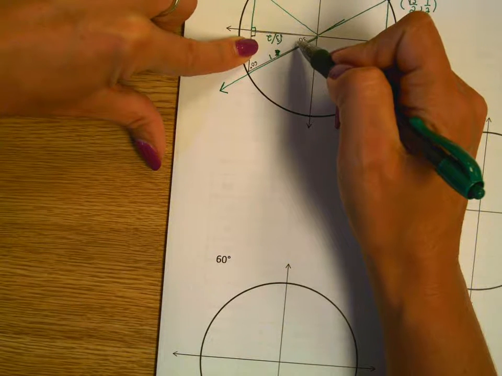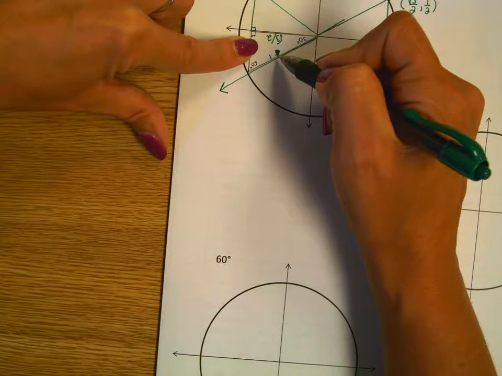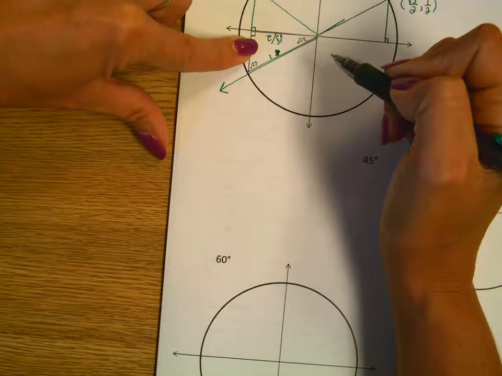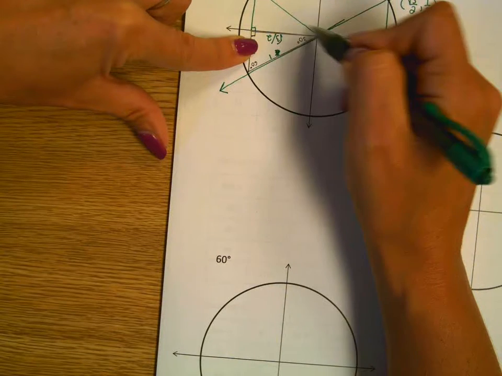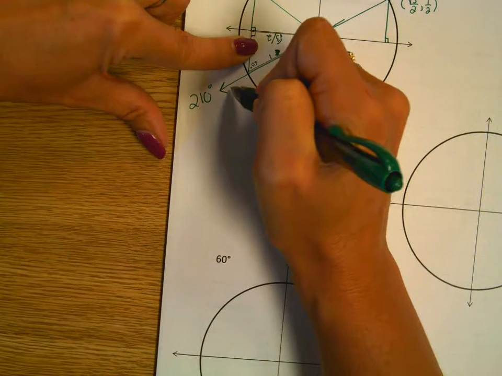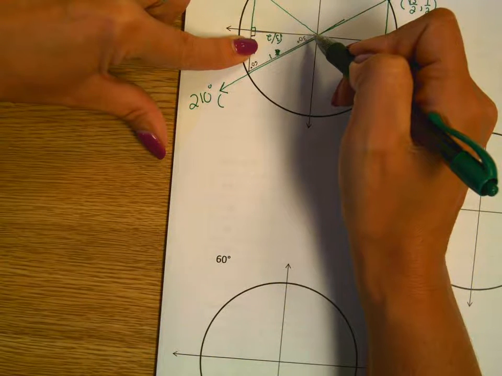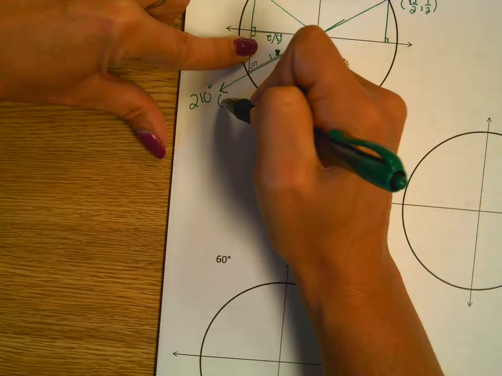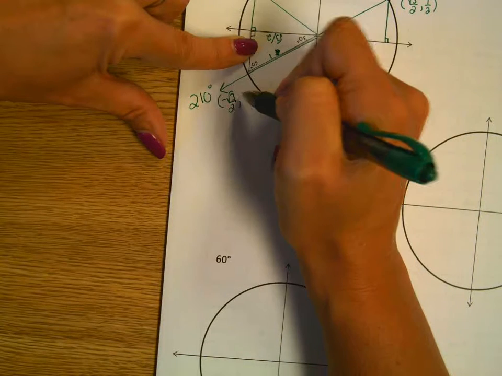So if my reference angle is 30, what is the actual angle rotation into the third quadrant going to be? How do we figure that out? Vince says 210. Is he correct? Because it's 180 plus the 30. This is a 210 angle. What is its ordered pair? Use the legs and the direction. Negative square root of 3 over 2. And then the y value? Negative 1/2.